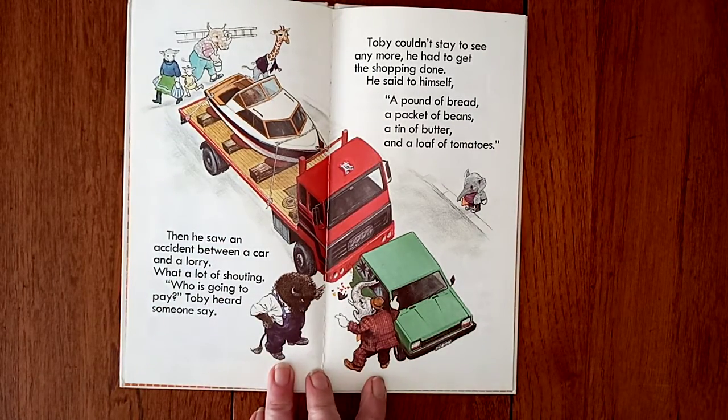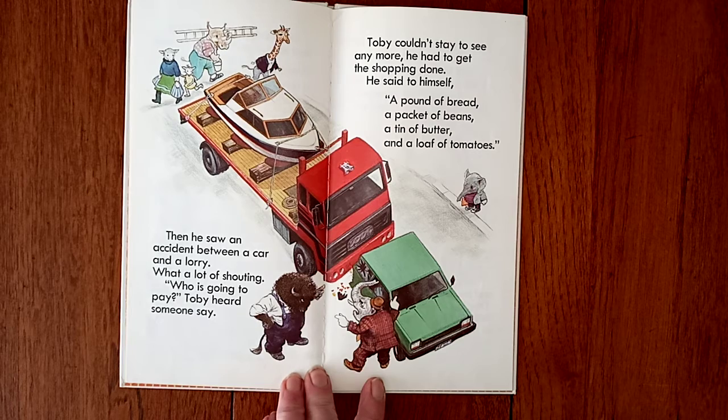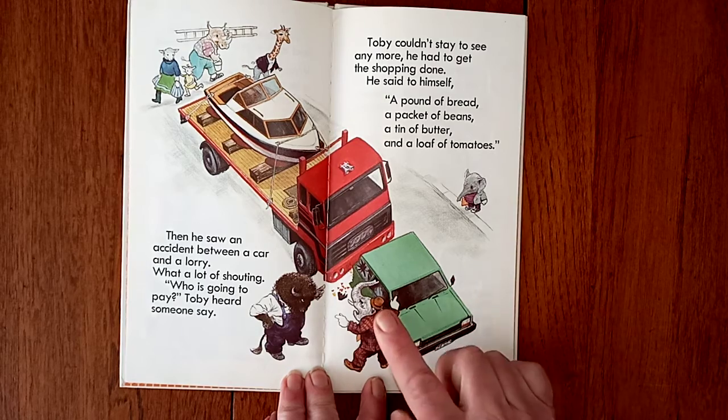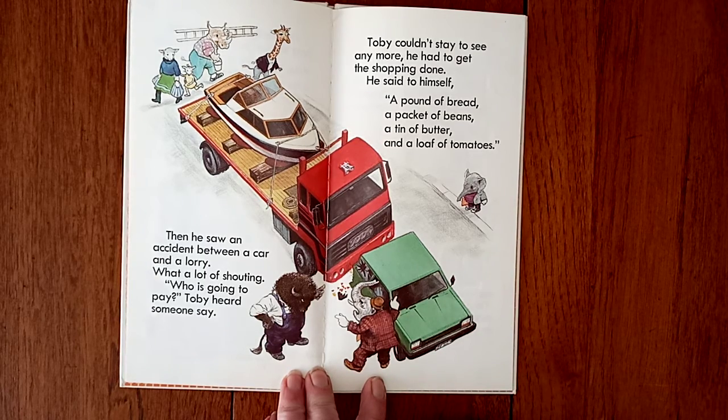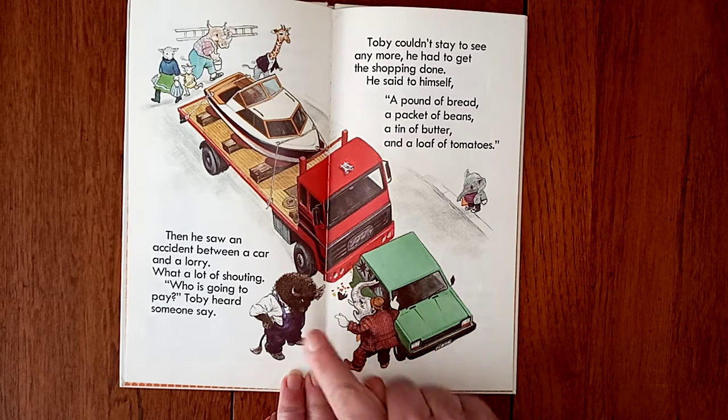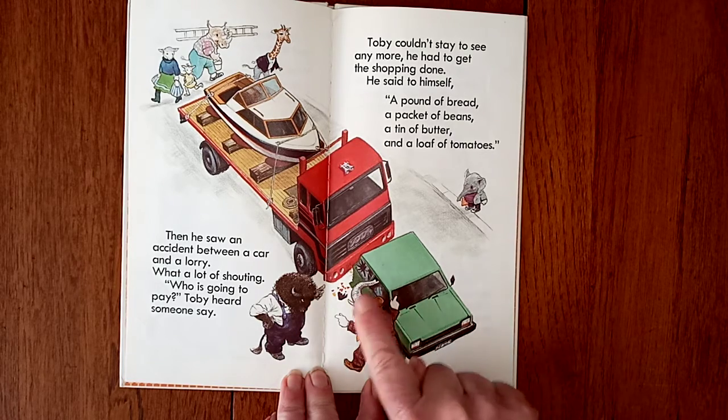Then he saw an accident between a car and a lorry. What a lot of shouting. "Who is going to pay?" Toby heard somebody say.